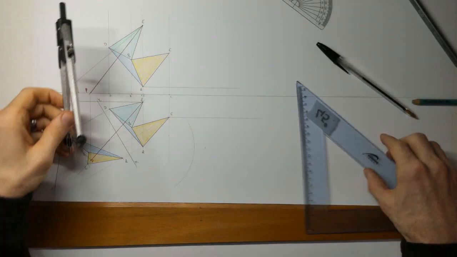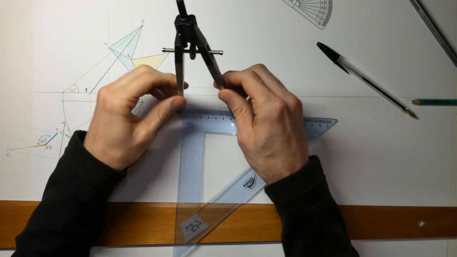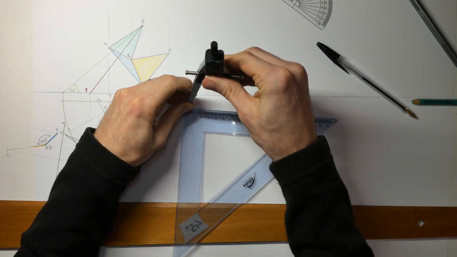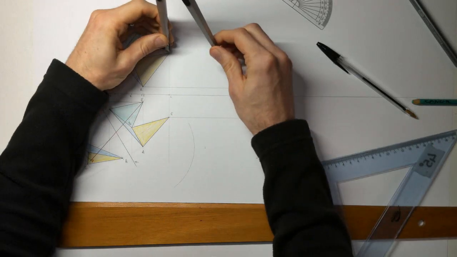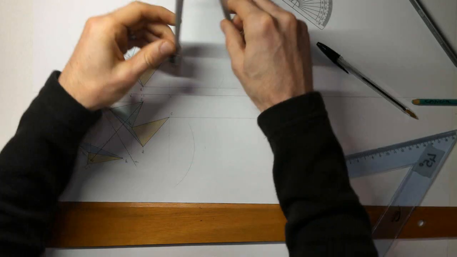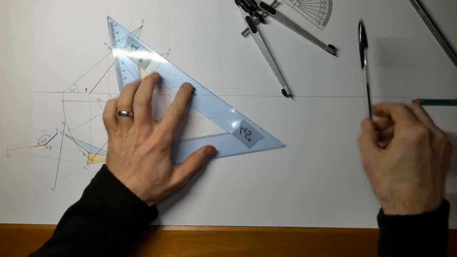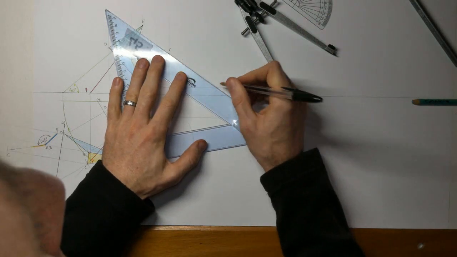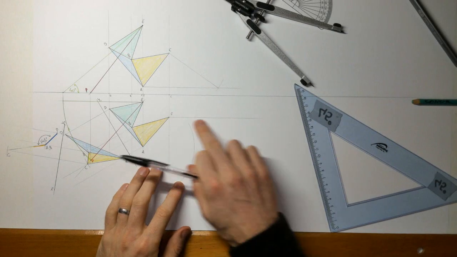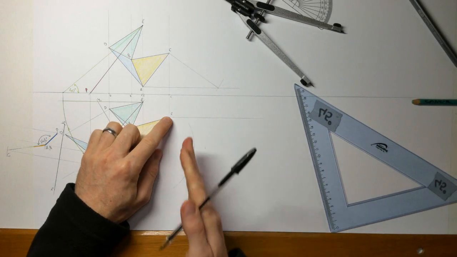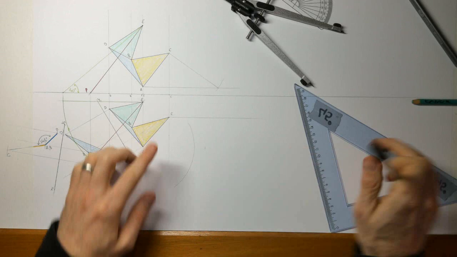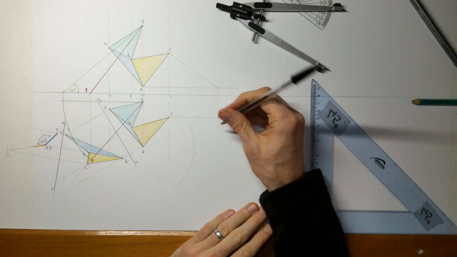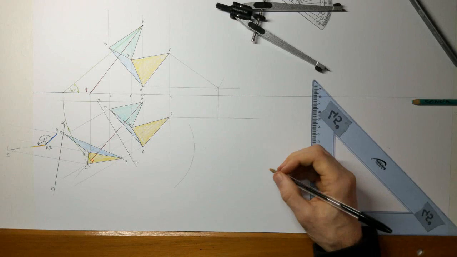So I'm going to get true length of 80, and swing it from C. So that would be the position of CF if we were looking perpendicular to it. So let's just show the projections of that. So that is kind of like our fake CF.